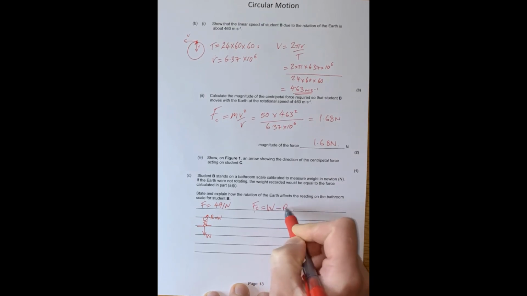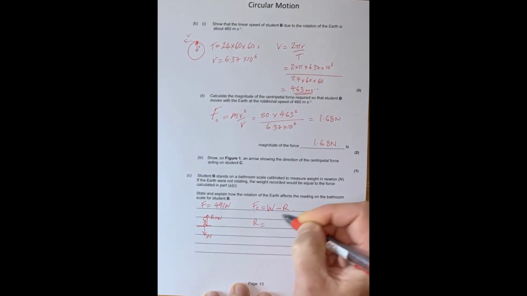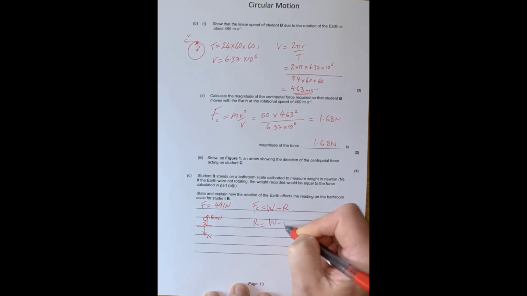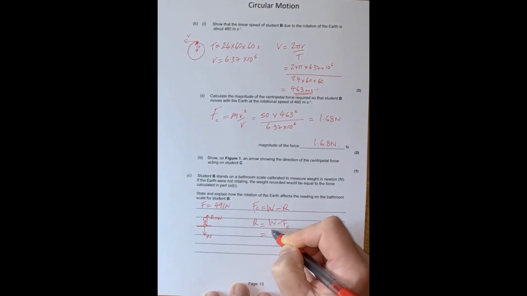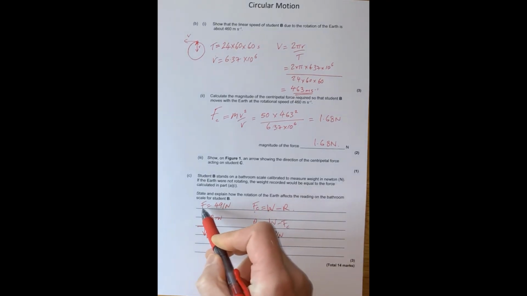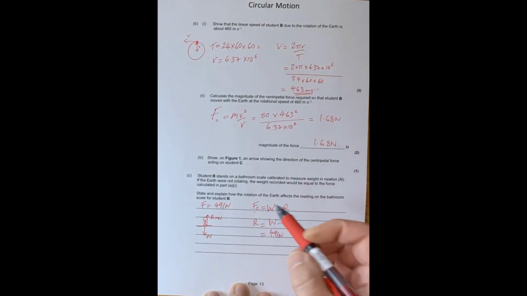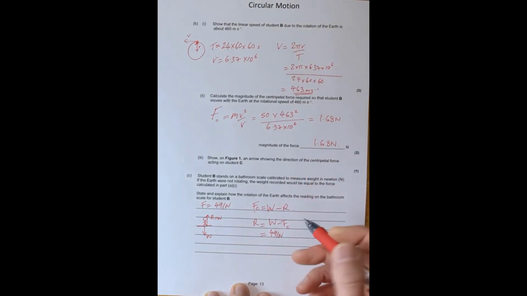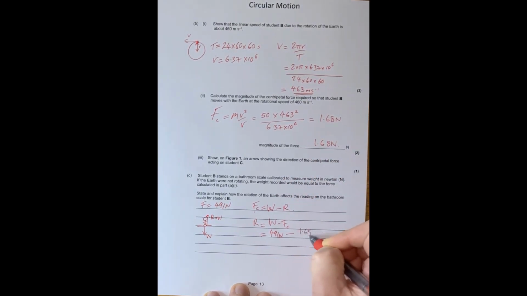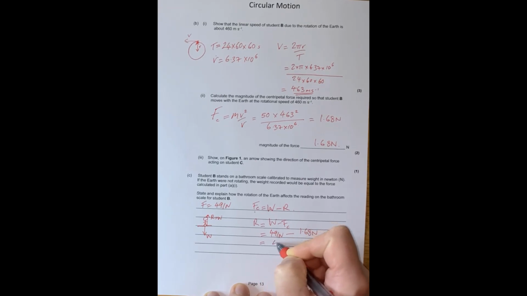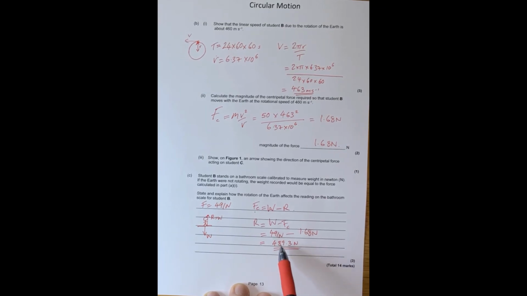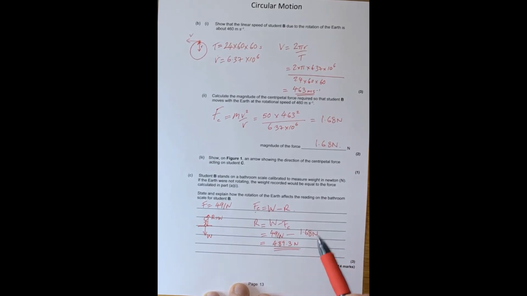We know the weight, we can work out the reaction of what it should say on the scales, which would be W minus FC. So that was 491 newtons, because the force between the Earth and the mass is the weight of the object, minus this 1.68 newtons, and that would come out as 489.3 newtons. So it appears that you are slightly less weight than you actually are when you're rotating in a circle, or as the planet rotates and you rotate with it.